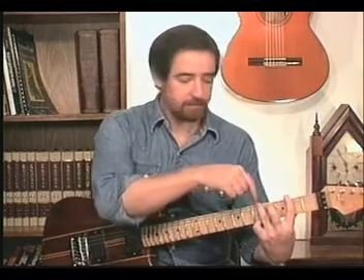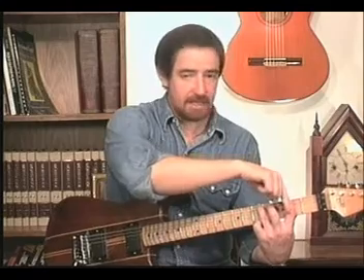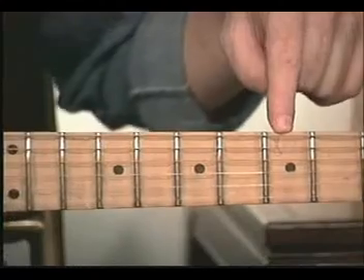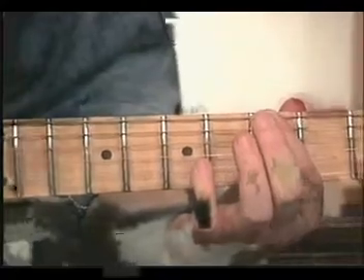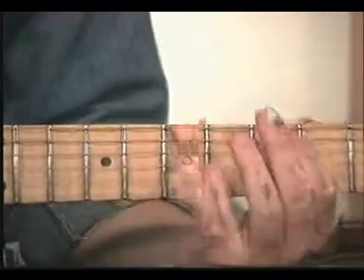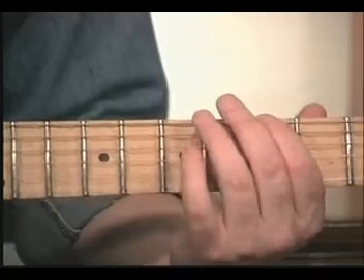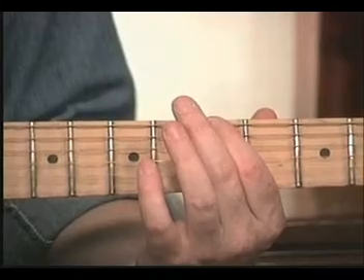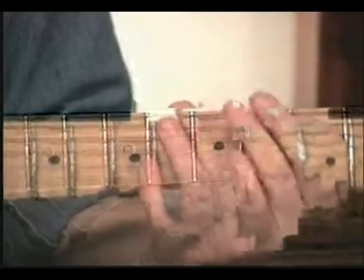Okay, let's do that one more time from the 3rd position. Lead pattern 1. That's a C chord. So lead pattern 1 in the 3rd position is a C scale. We'll do the G group from the 3rd position. That's a G chord. It's a G scale. Okay, that's it for the 3rd section.